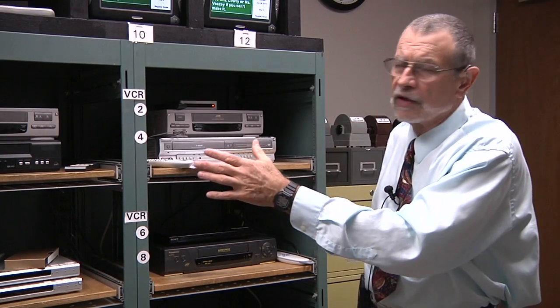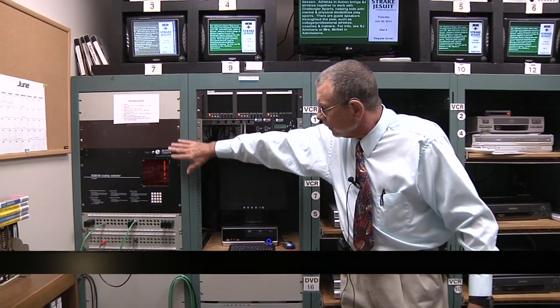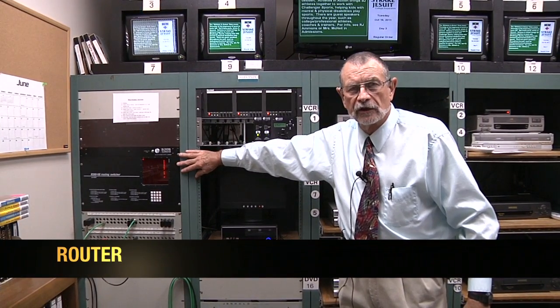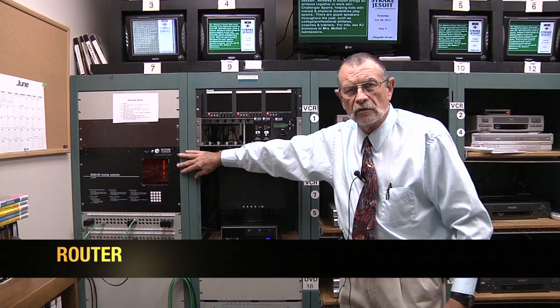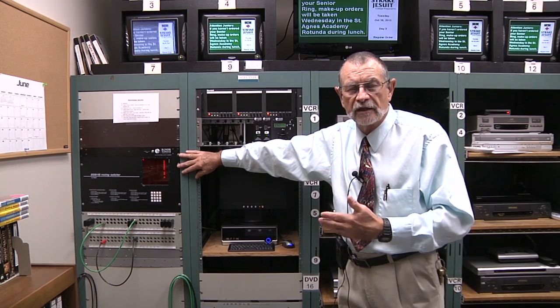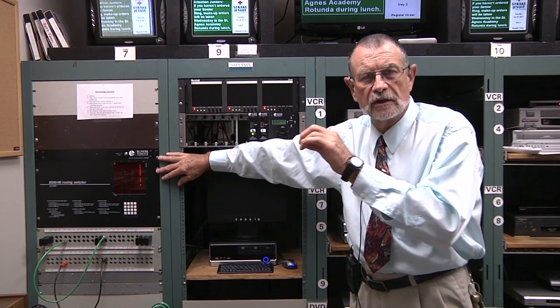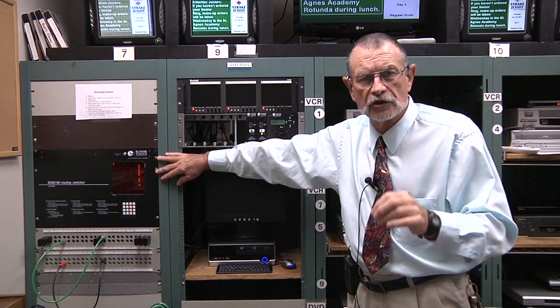This distribution area is divided into several major areas. If you start over here, you'll notice that we have what is called a router. And the router allows us to use a matrix, 16 by 16 matrix, to send particular videos or inputs to particular outputs, which we call channels.